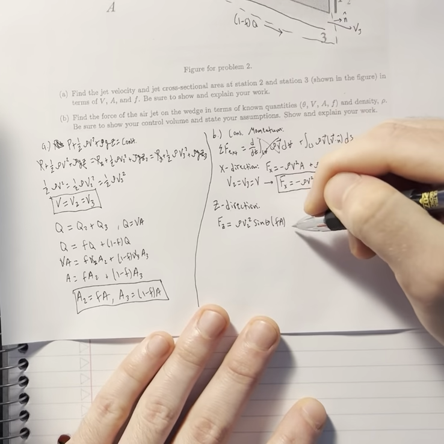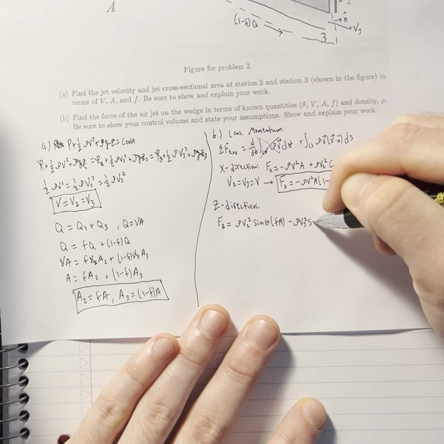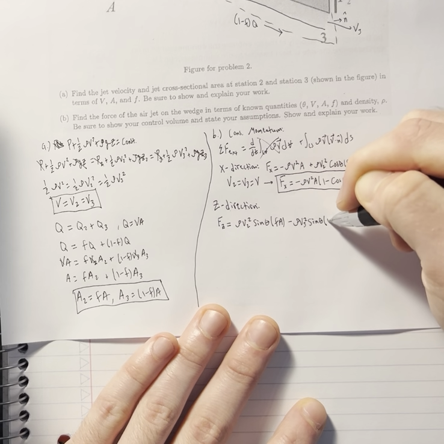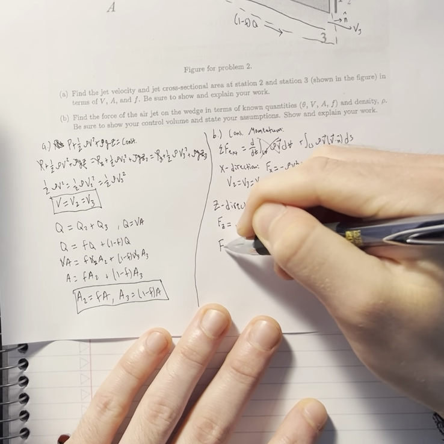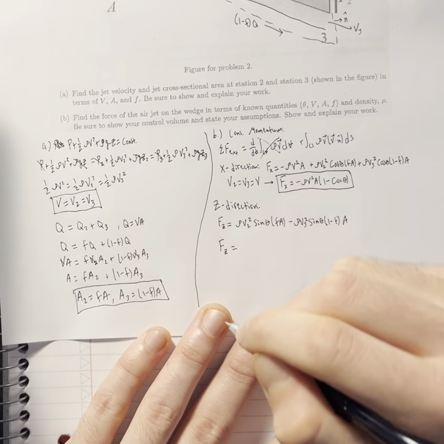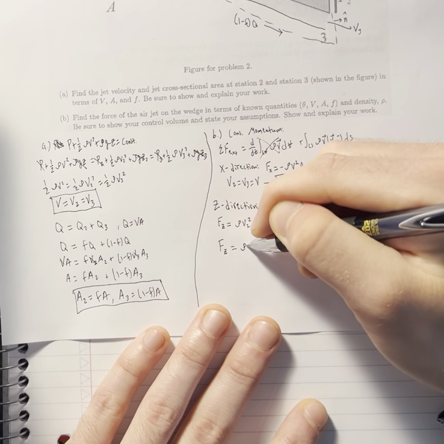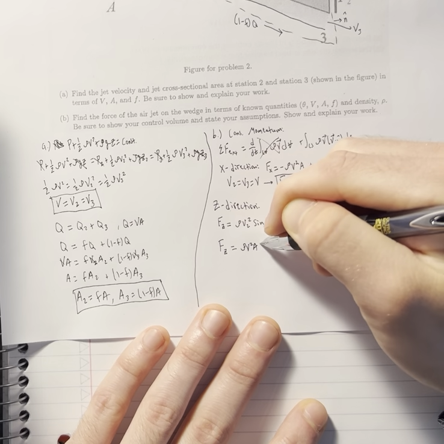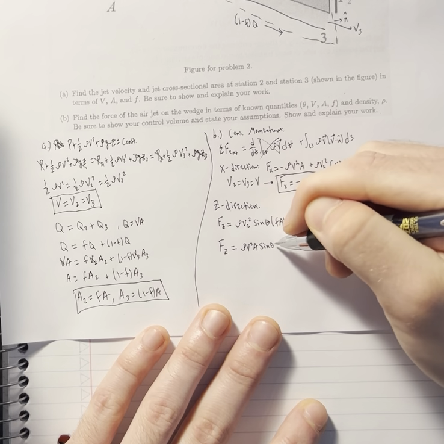So we have negative rho v3 squared sine theta times (1 minus F) times A. Again, simplify it, and you end up getting Fz equals rho v squared A sine theta (2F minus 1).